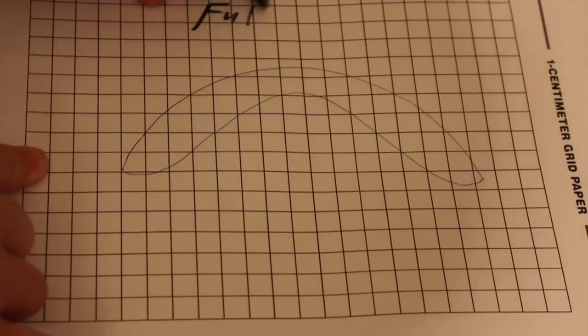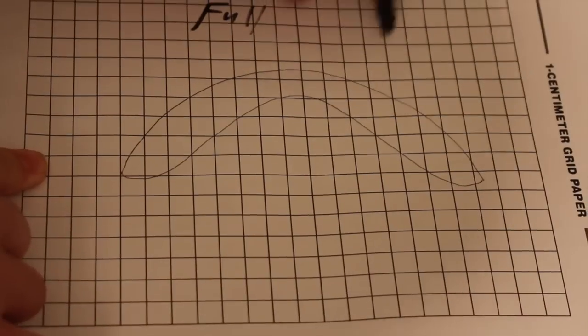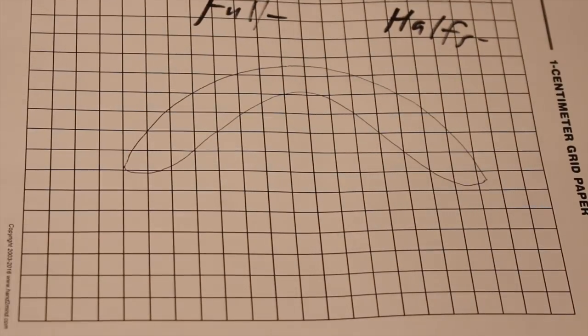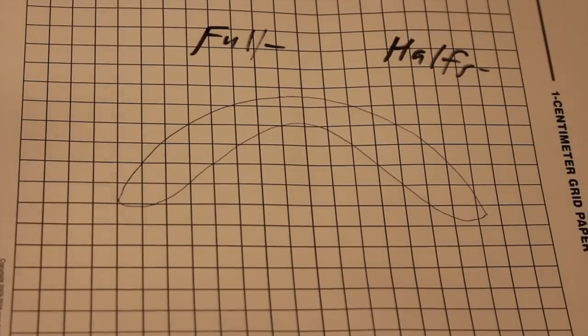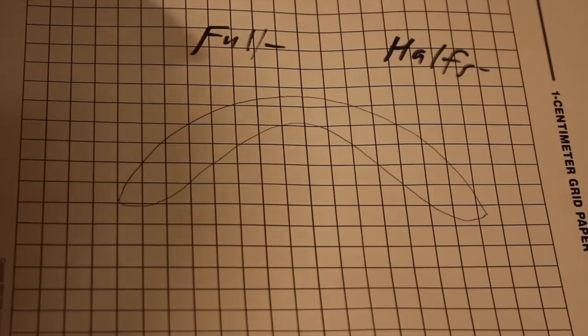You guys are going to divide it into full and half. So we have full and we have halves there. By full, you want to count all of the squares that are whole squares, and for the halves, you want to count all the squares that are not fully squares. So let's start with the full one.